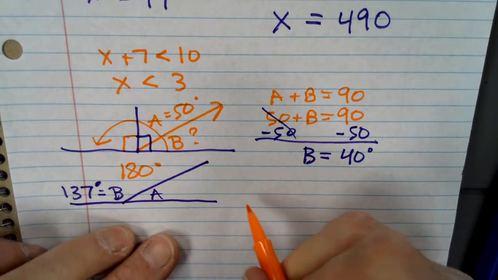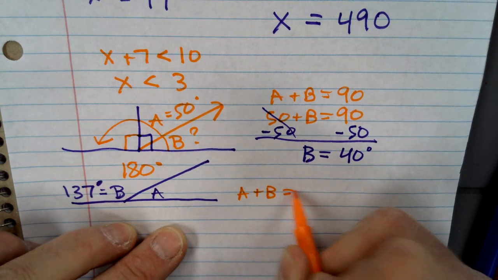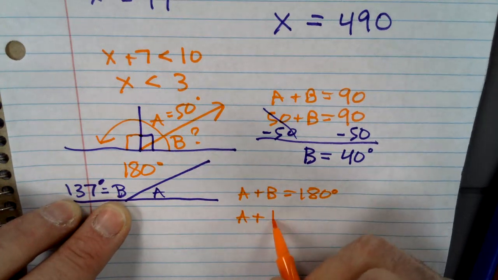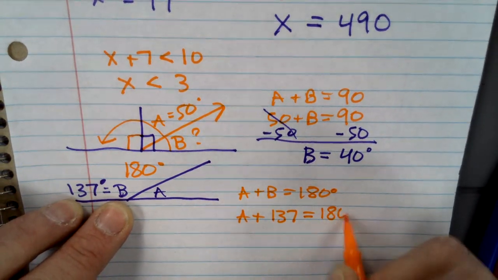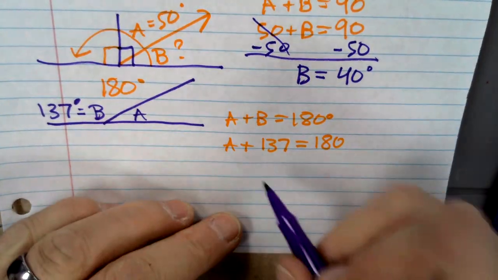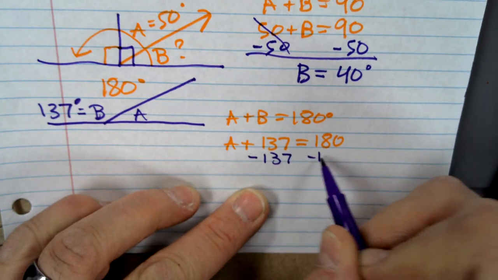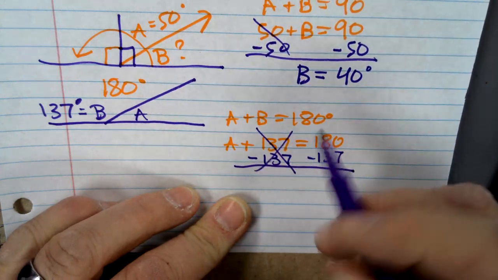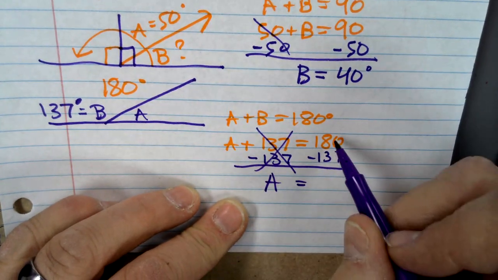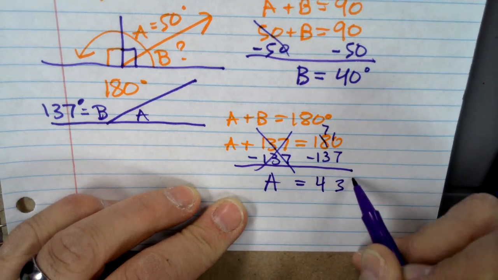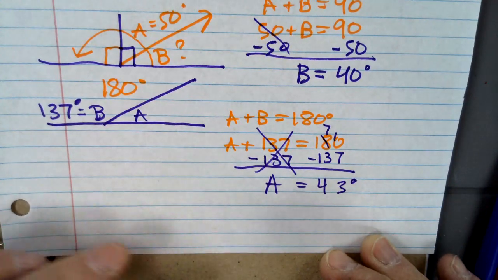Okay, so you're going to say A plus B has to equal 180 degrees because it's a straight line. So I have to do opposite day, minus 137 from both sides. A plus 137 minus 137, that disappears. I'm left with A equals, borrow, 10 minus 7 is 3, 7 minus 3 is 4. A equals 43 degrees.